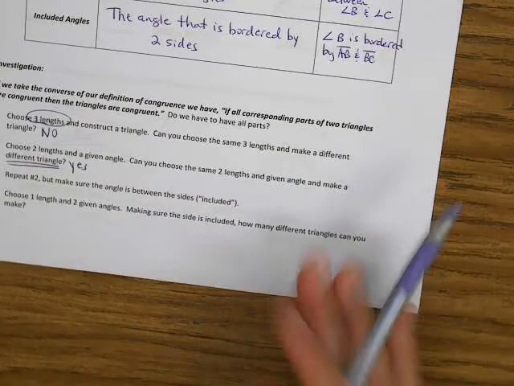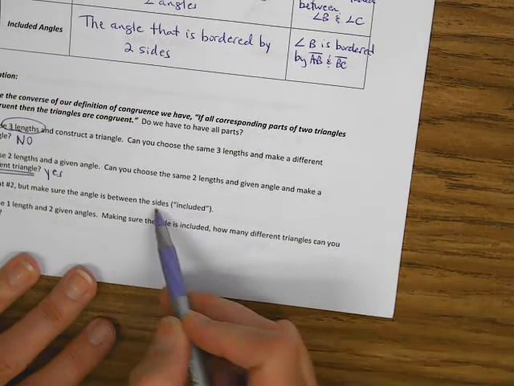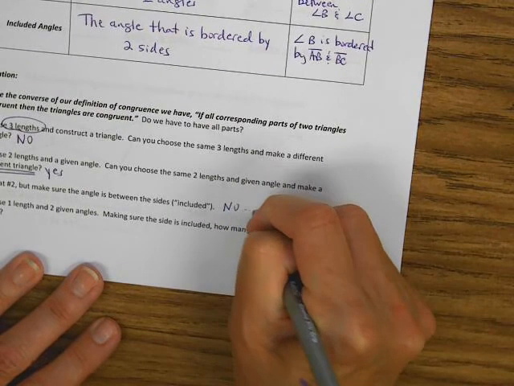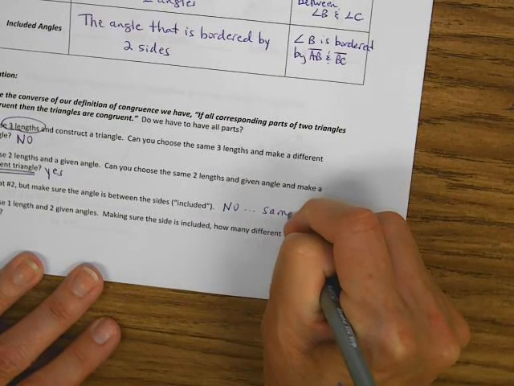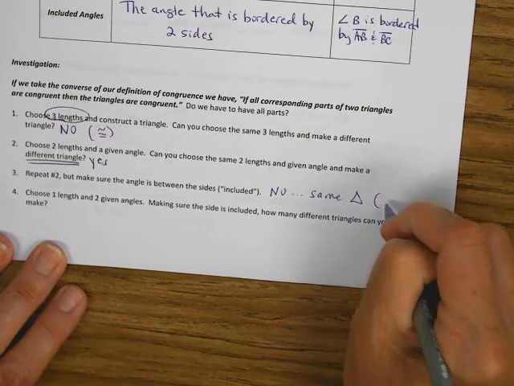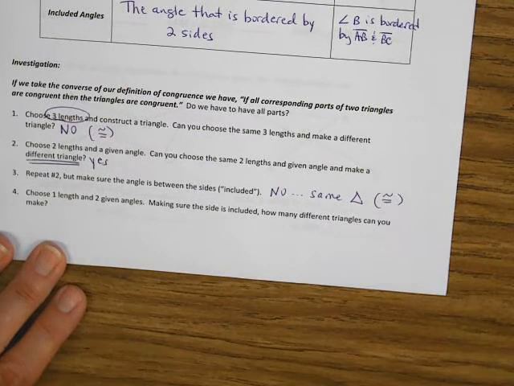So the answer to question 3, make sure the angle is between the other sides, included, that answer would be no. We would get the same triangle, which is kind of what we're looking for, because that preserves congruence. The same triangle means we are preserving congruence.